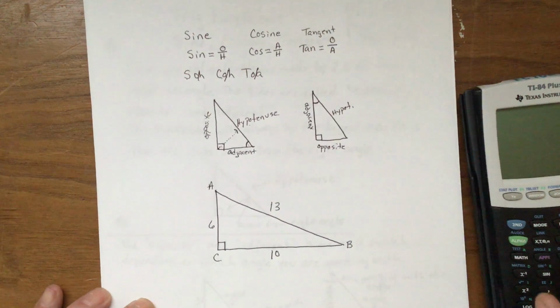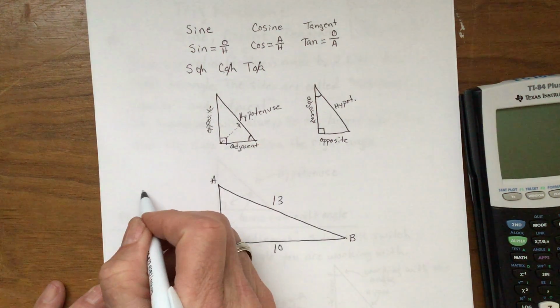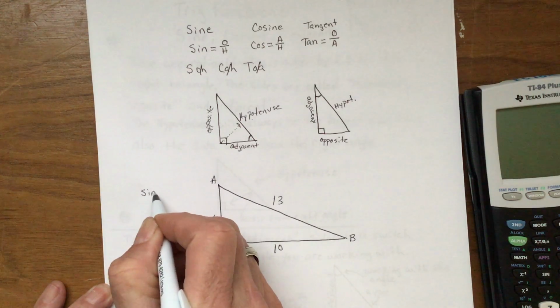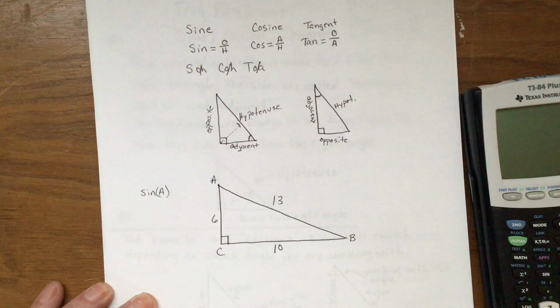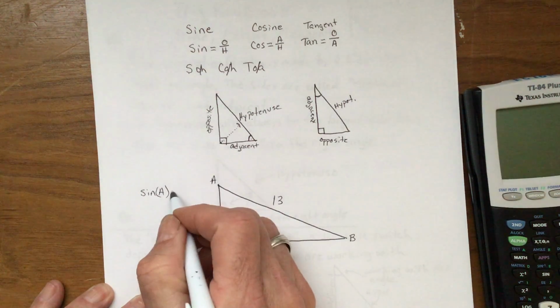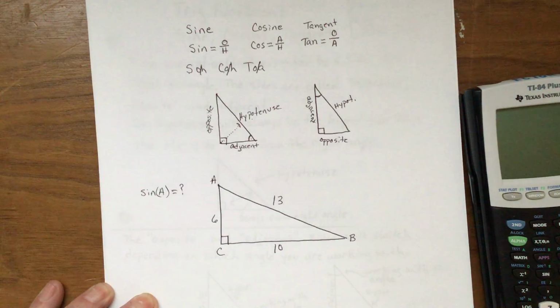And then the instruction will just be sine of A, or they might even put the A in parentheses. What is the sine of A?